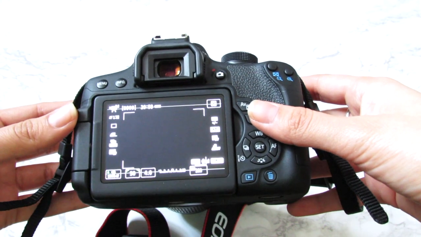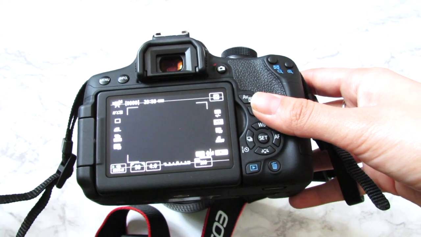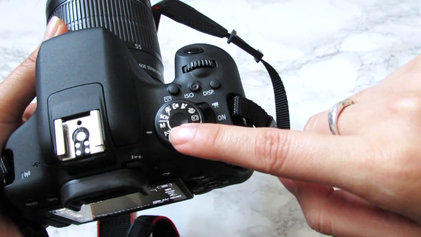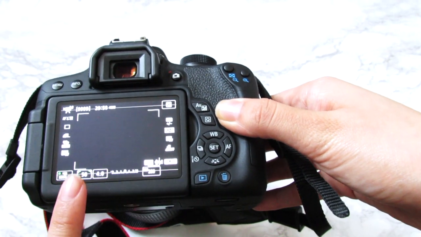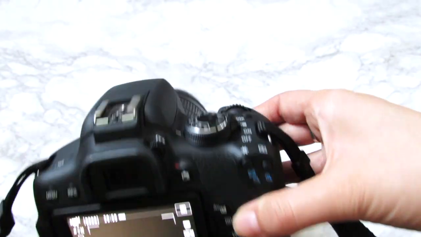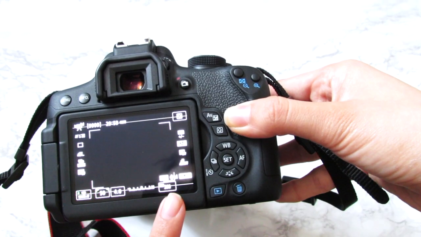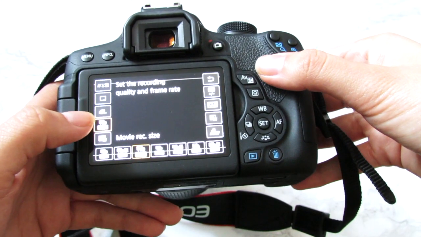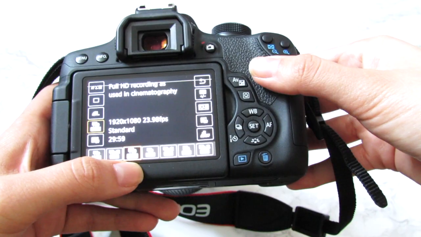That's pretty much it for settings on video mode. This is really all you need to achieve great quality video. It's very, very simple. Just make sure that you are in manual mode. That is definitely key to achieving great quality. So remember, 50 for shutter speed, the lowest aperture that it can go, which for this lens is 3.5 at 18 millimeters. Remember, you don't want to go above 800 ISO, otherwise it's going to look very grainy. And for movie recording size, go to 1080p, 23.98 frames per second.